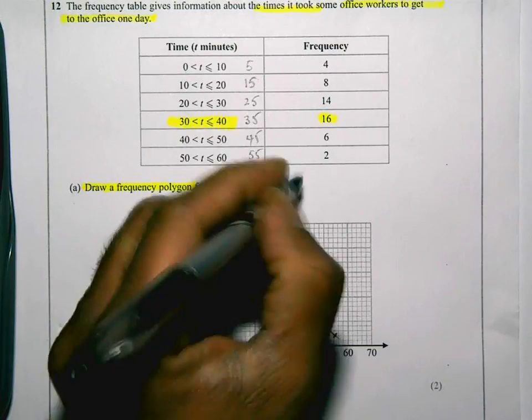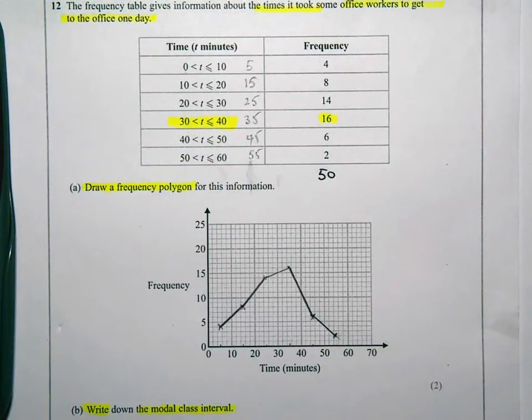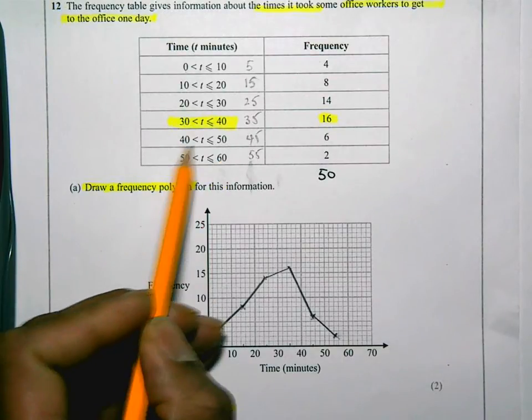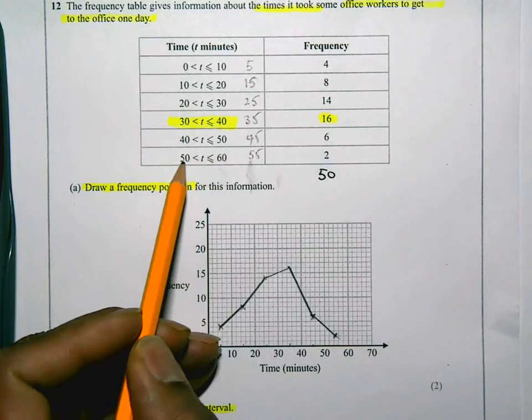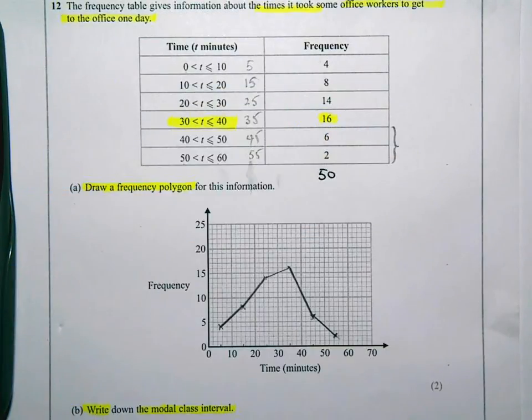And what I also need to find out, for this particular probability, is how many workers took more than 40 minutes. This group here is 40 to 50, and this group here is 50 to 60. So the people who took more than 40 minutes are these two groups here. So there were 8 people who took more than 40 minutes to get to work.